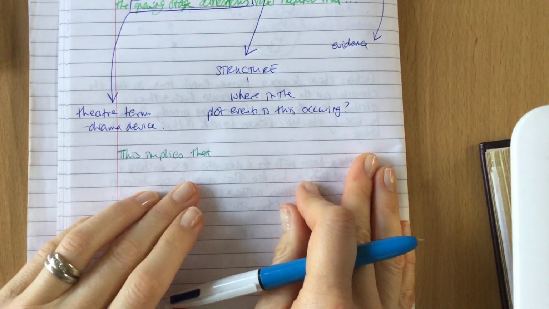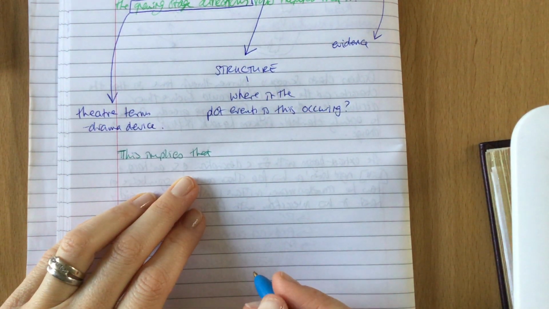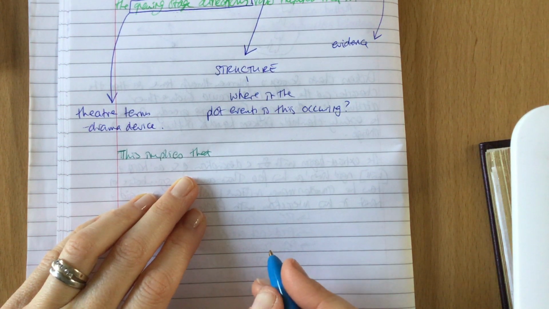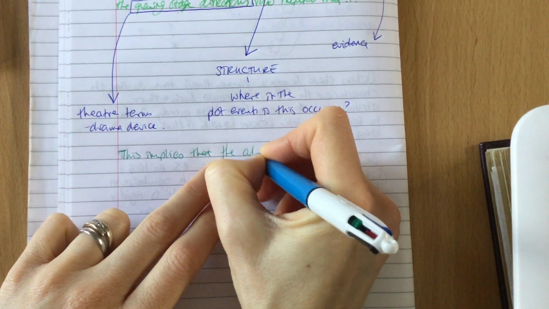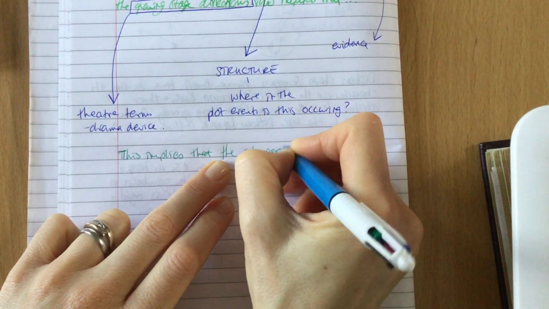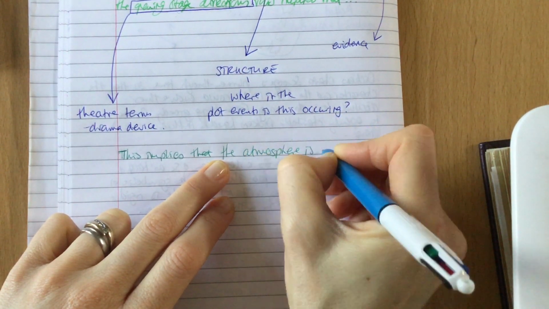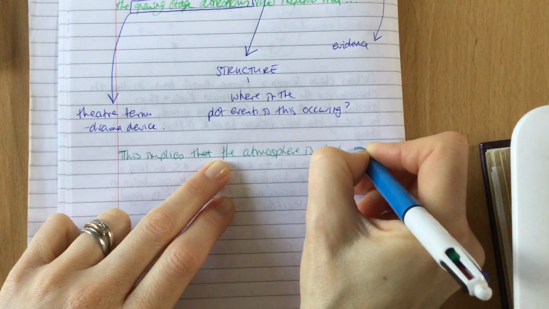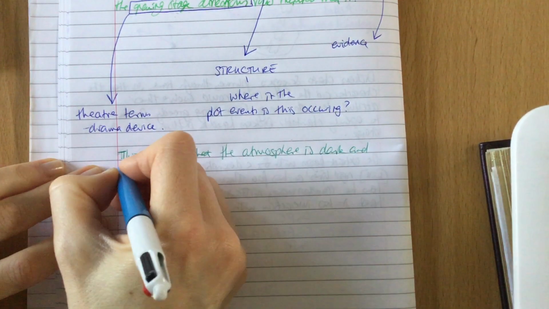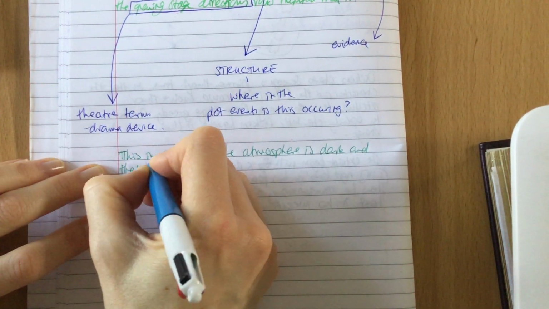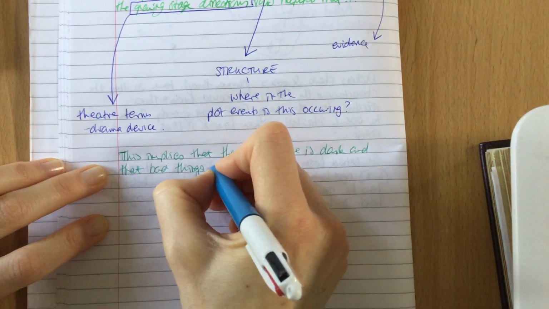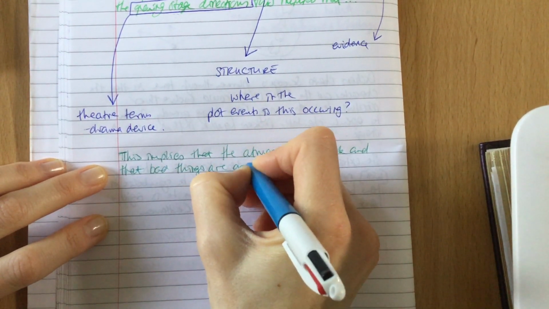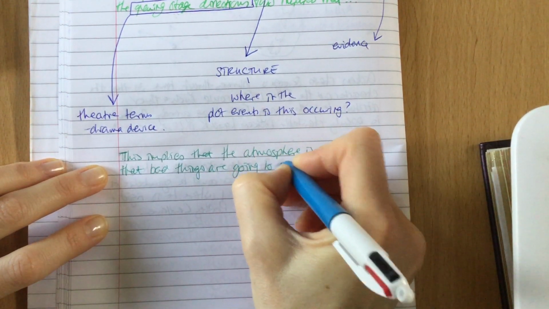Tell me again what it was, Will? There's like bad stuff going to happen, like a storm. Okay, this implies that the atmosphere is dark and that bad things are going to occur.